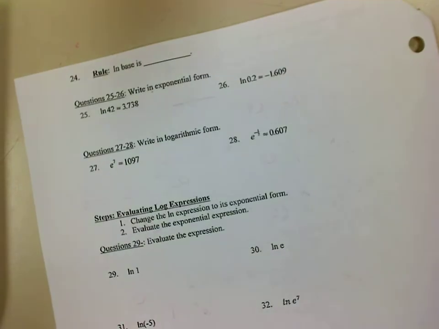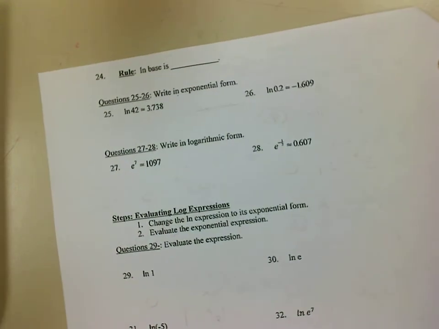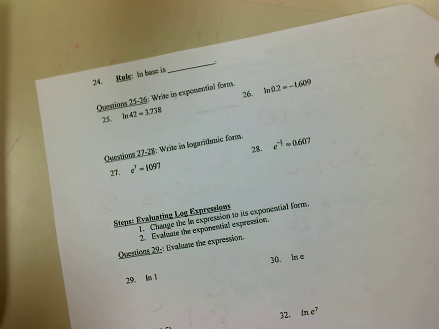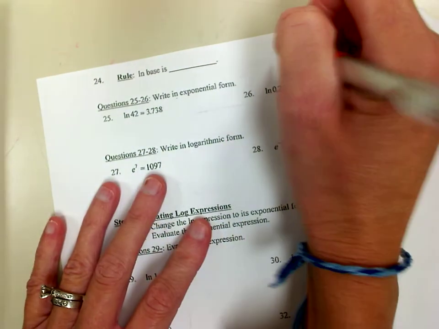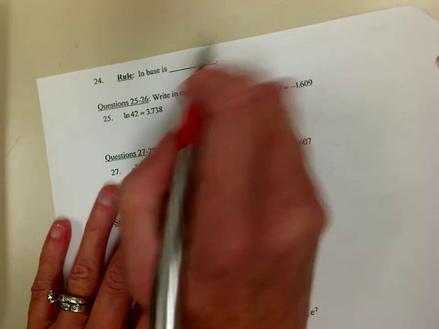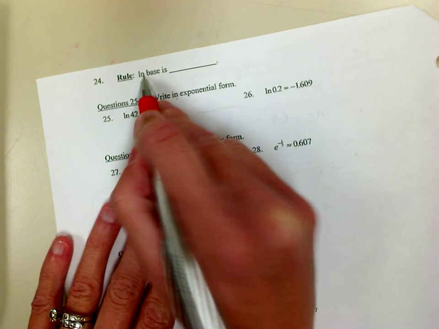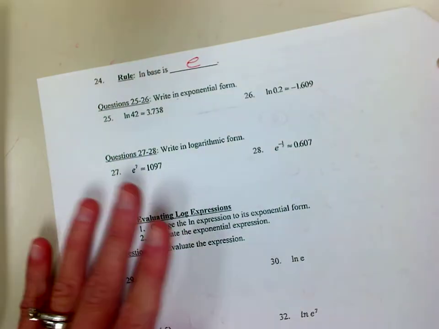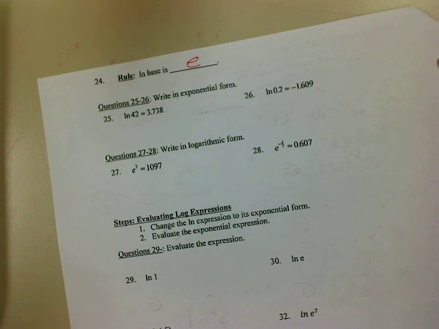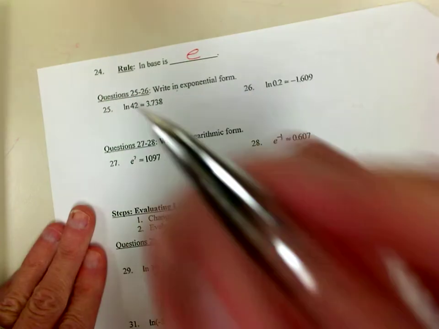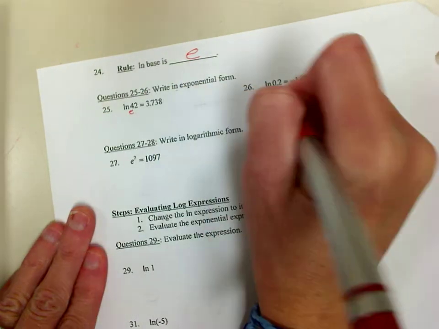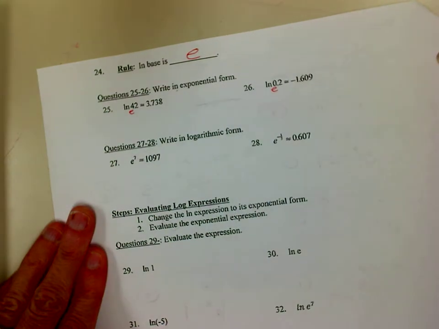Okay, last page. So now we're going to talk about natural log, which is weird because you'd think that natural log would be NL, but it's actually LN. The base is always e. That's the number we talked about yesterday. So if I see a natural log, the base has an e there.